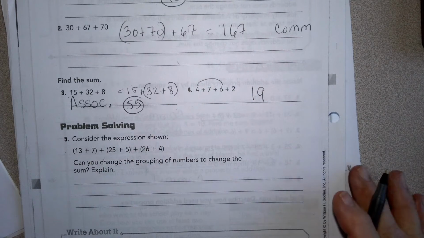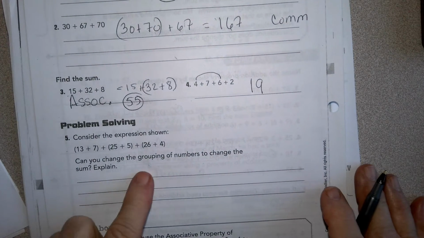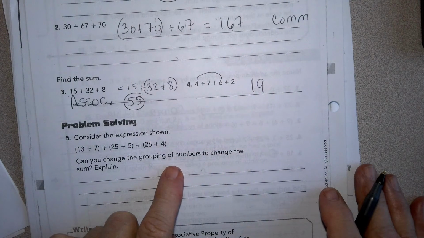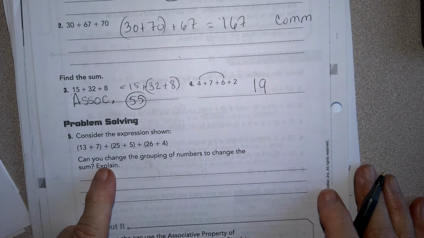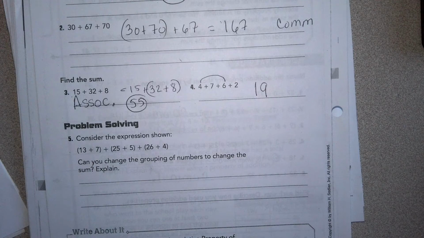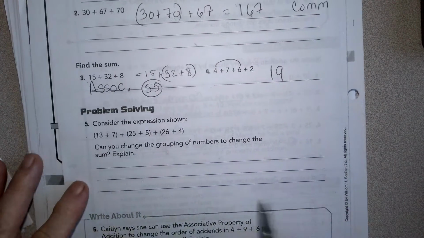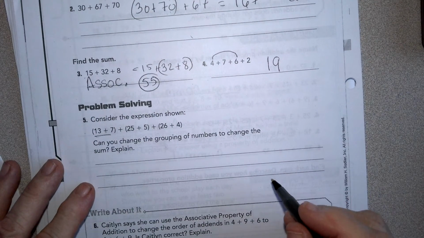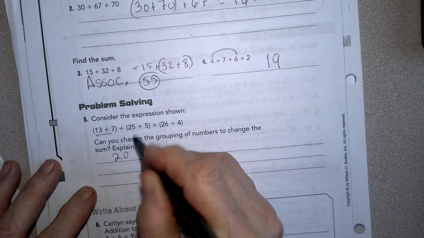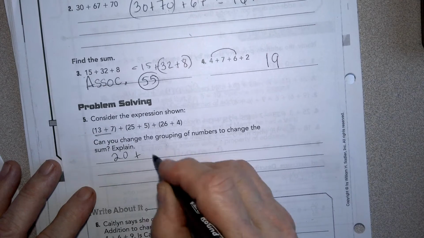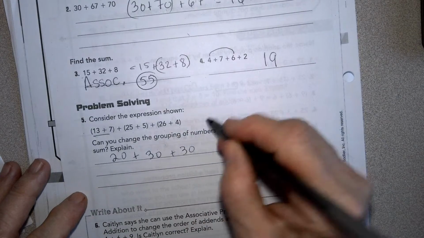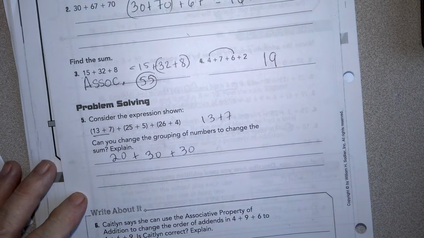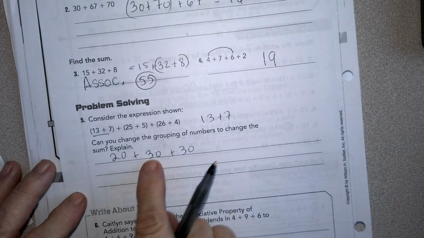And I'm not looking at the property in this one. It says, can you change the grouping of numbers to change the sum? No. It doesn't matter. I could switch all of these around and it's not going to change my sum. Let's do this one. What is 13 and 7? 20. What's 25 and 5? 30. What's 26 and 4? 30. You don't have to write this one I'm writing right now. You do have to write this and that and that.